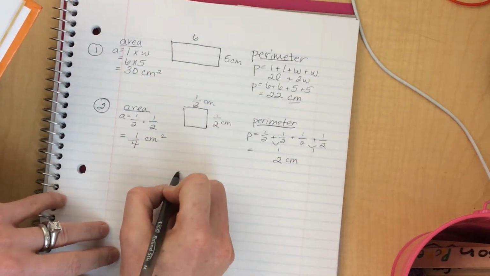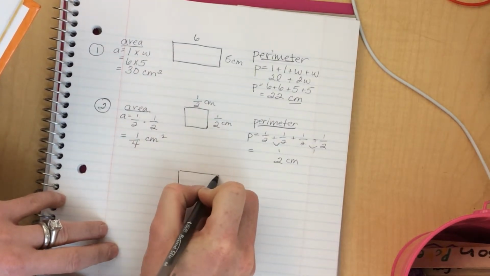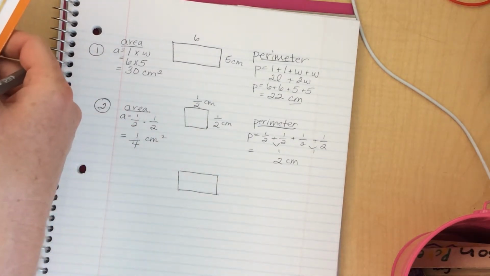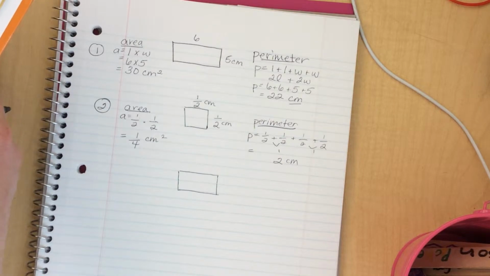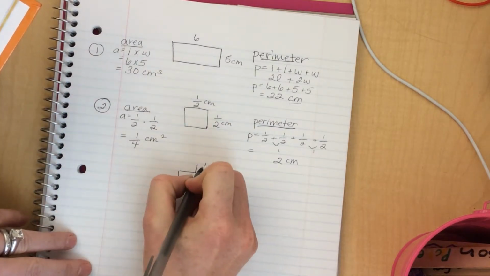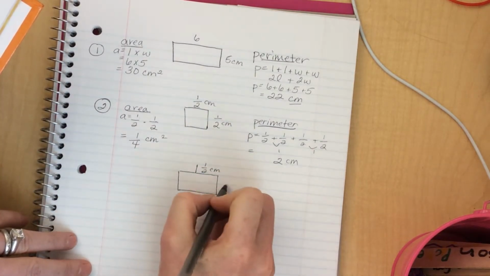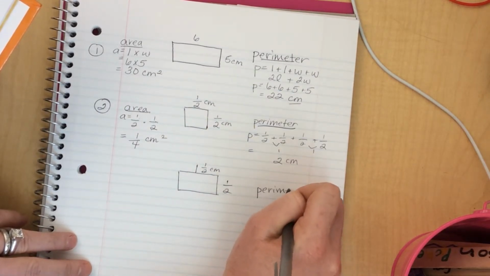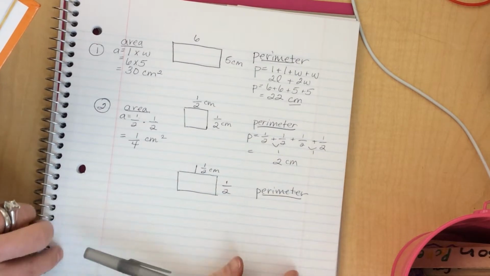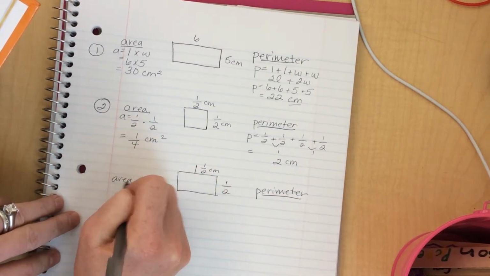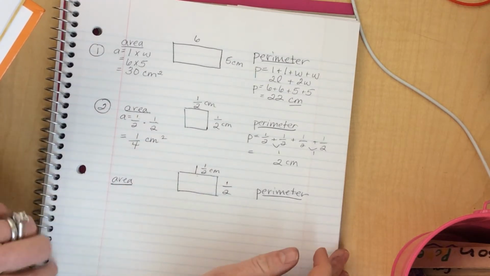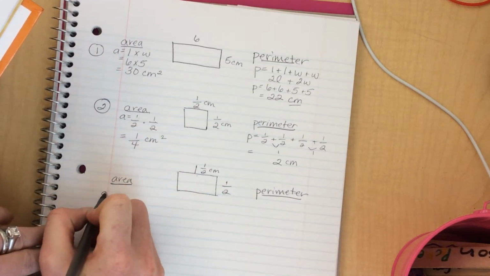Now, what if it's even more complicated and it's a mixed number? So what if it is 1 1/2 by 1/2? Same idea, but in order to find the area, we have to change this mixed number into an improper fraction. So let's do that first.